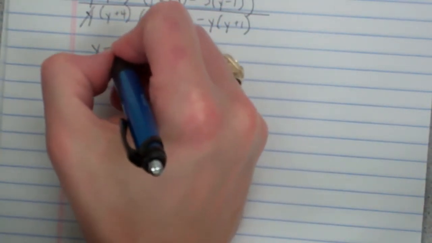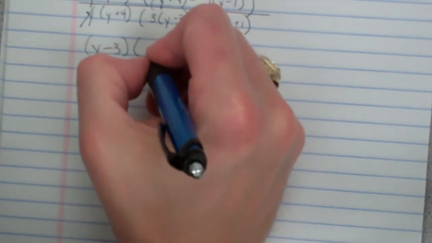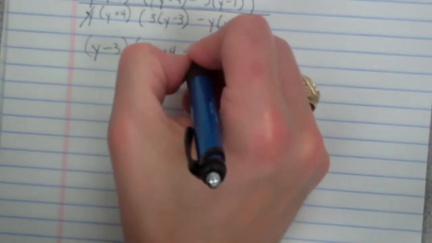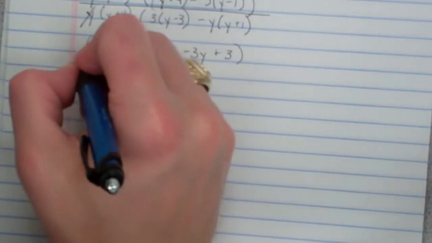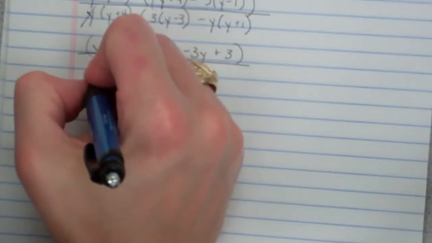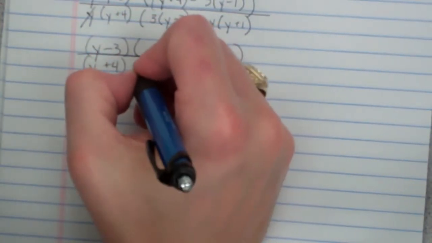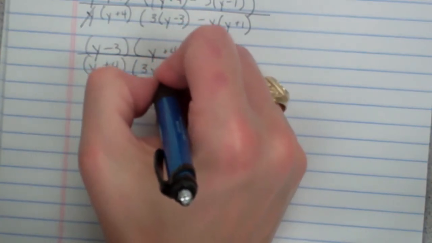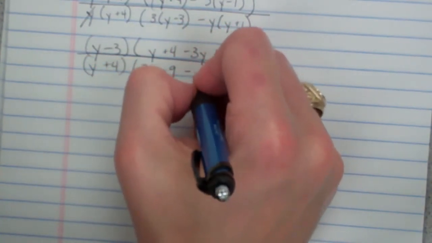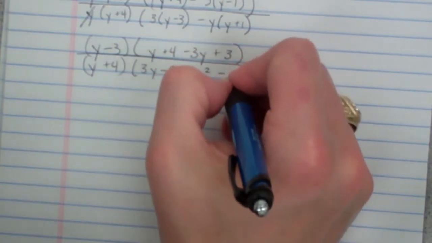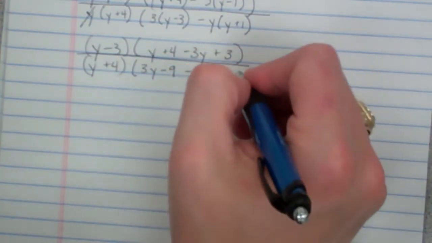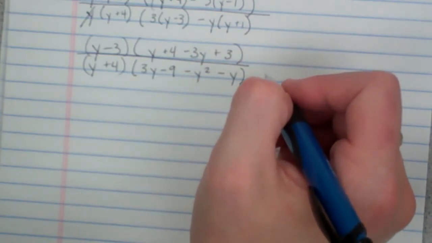So now this is y minus 3 times y plus 4 minus 3y plus 3, divided by y plus 4, 3y minus 9 minus y squared minus y. Okay?